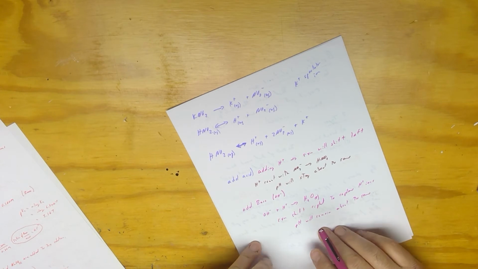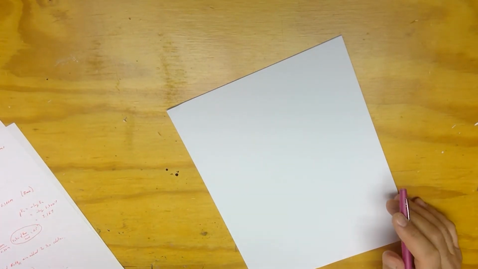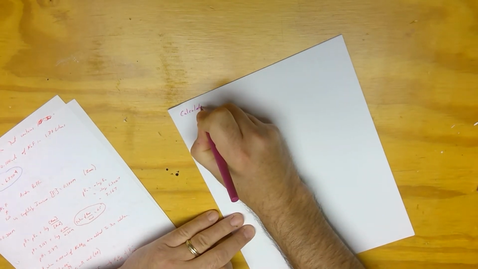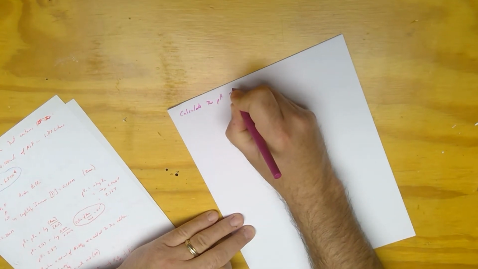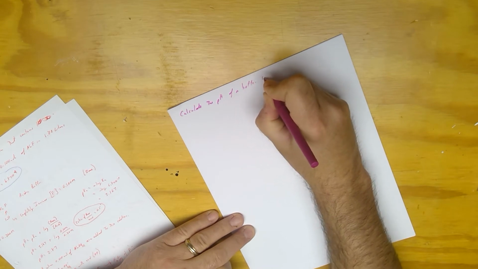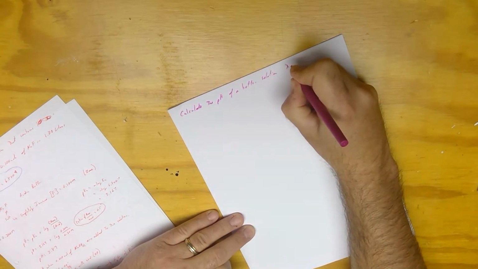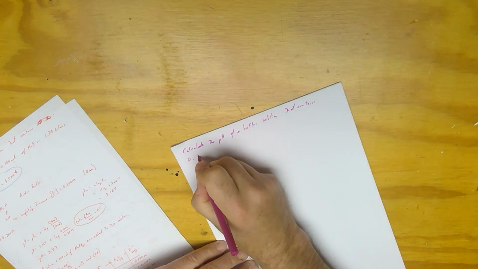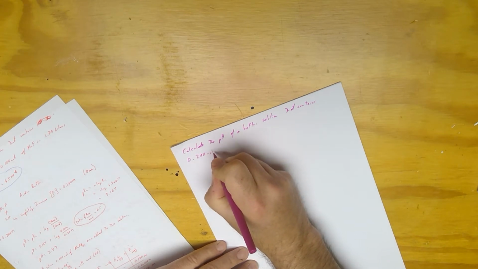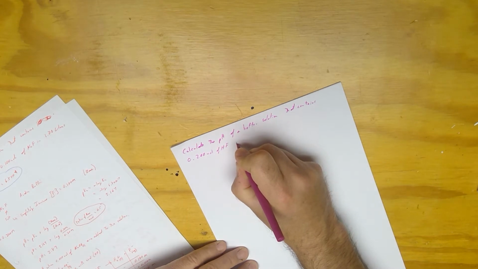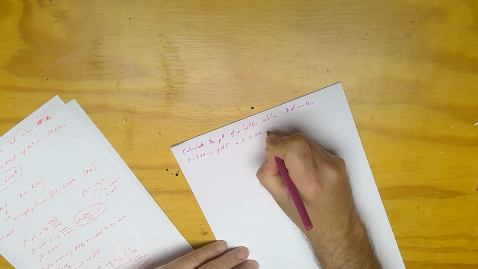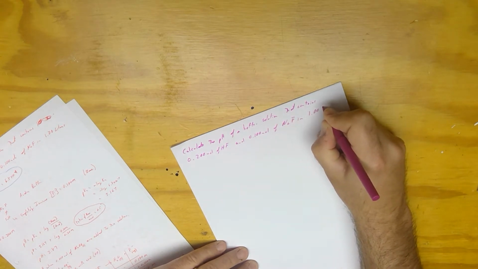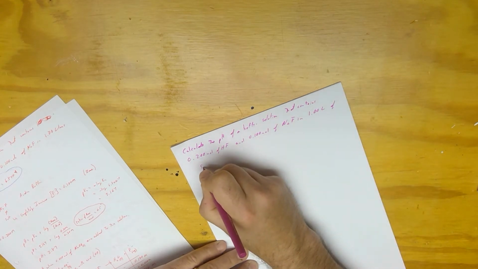Let's try working through a problem. Let's calculate the pH of a buffer solution that contains 0.200 moles of HF and 0.100 moles of NaF in 1.00 liters of solution.